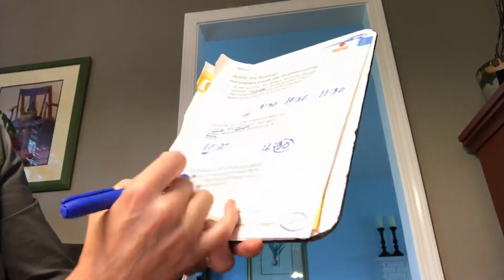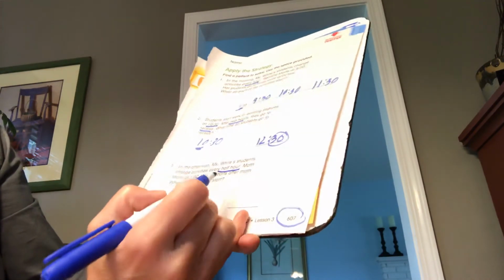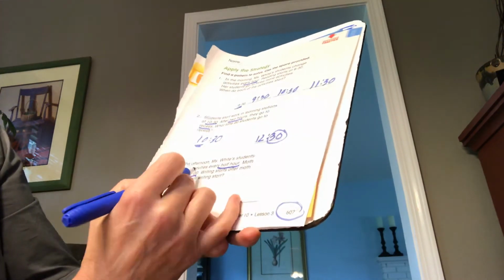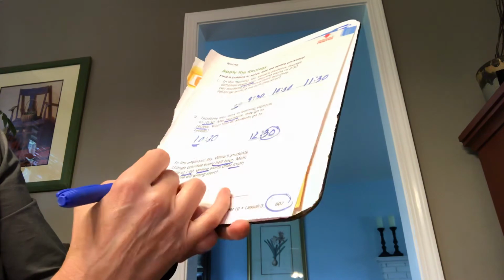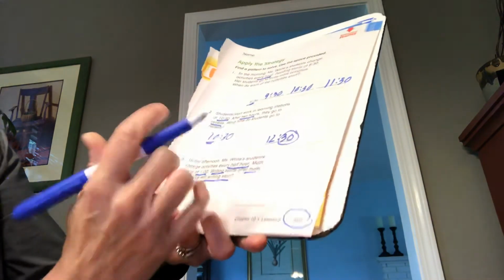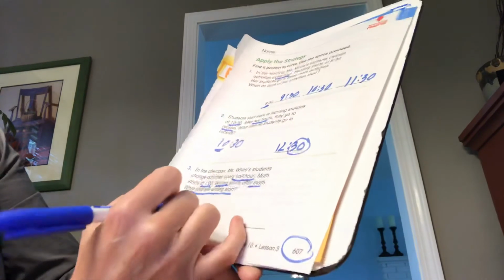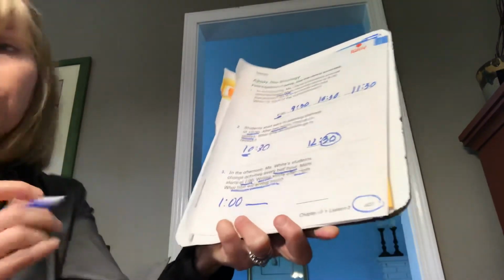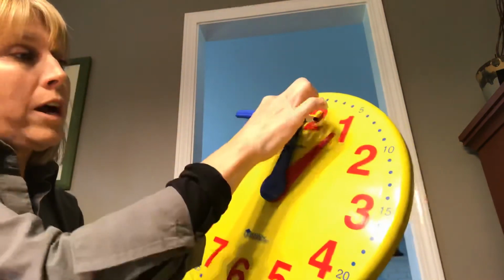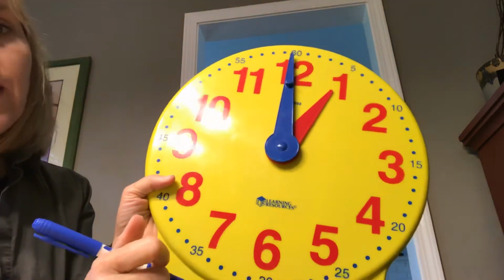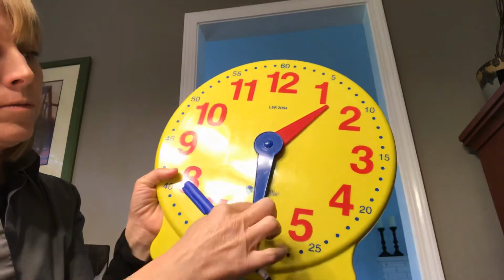In the afternoon, Mrs. White's students change activities every half hour. Math starts at 1. Writing starts after math. What time will writing start? So if you have 1 o'clock is math, and they change every half hour. What is a half hour? Here's 1 o'clock. And if you're adding a half hour, it is 1:30.